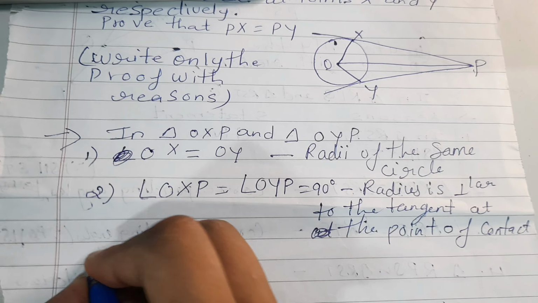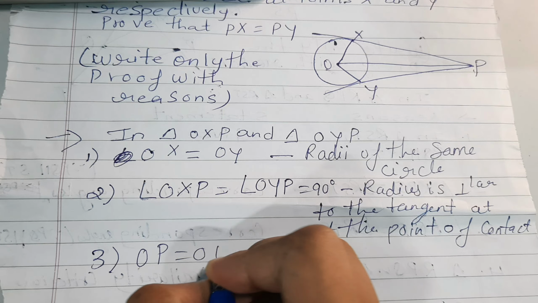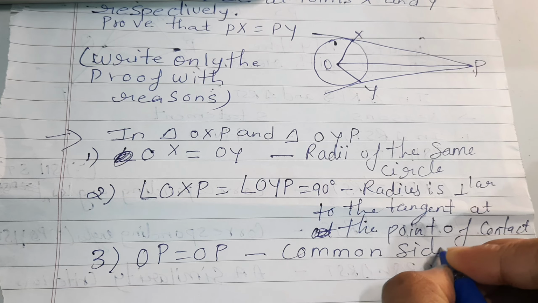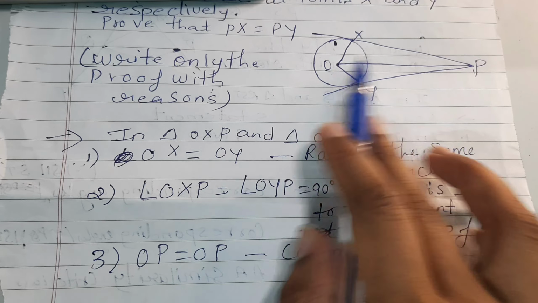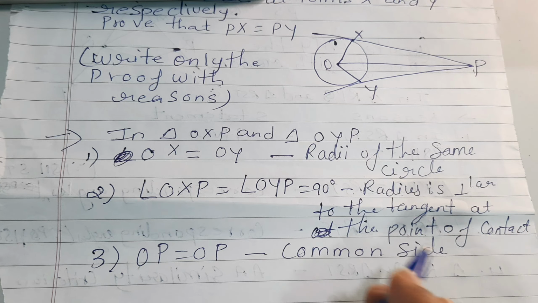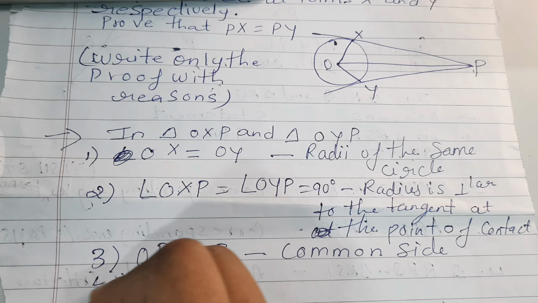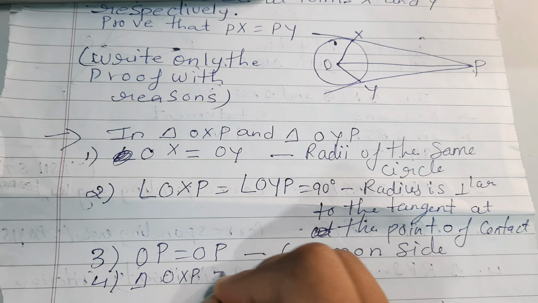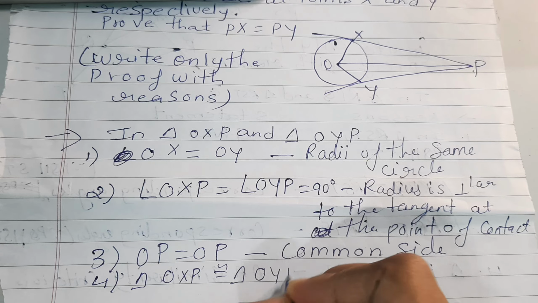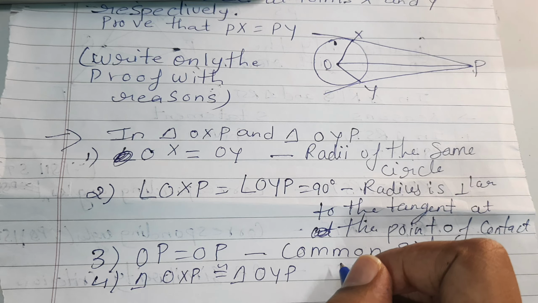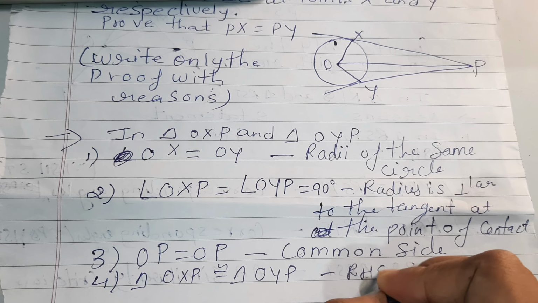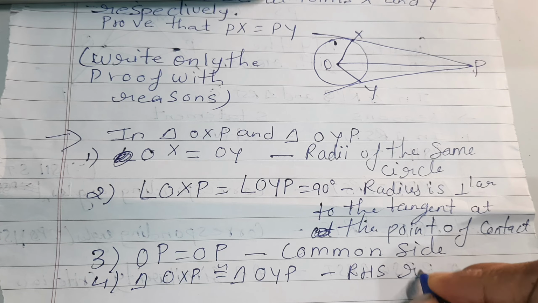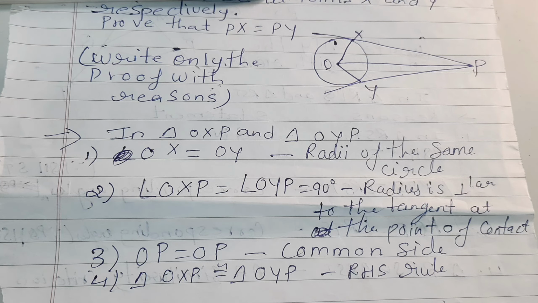Okay, next what we have is the third one. OP is equal to OP, that is the common side. You all can see this OP is equal to OP, both triangles have it, right? That is the common side. Therefore I can say the fourth one, I can say triangle OXP is congruent to triangle OYP by hypotenuse rule. RHS rule means right angle, hypotenuse, side, it is congruence. So RHS congruence rule also I can write down.